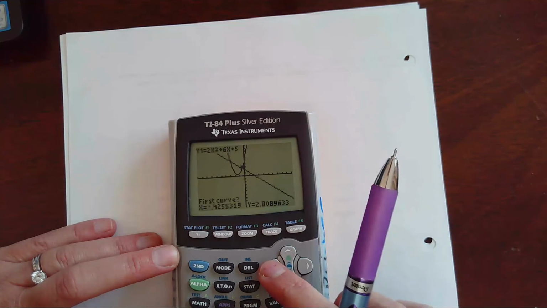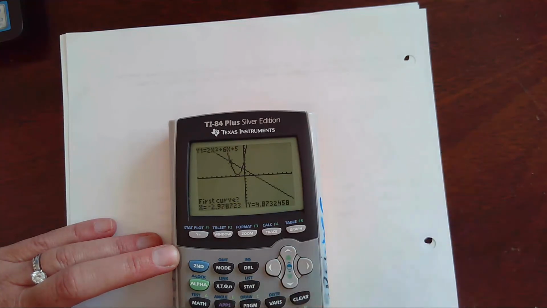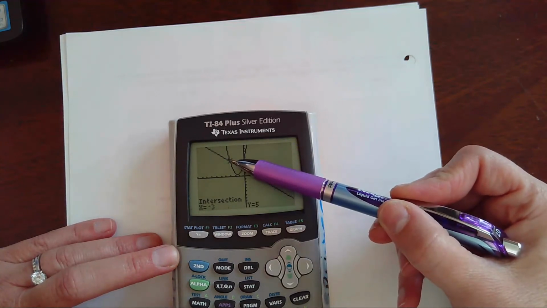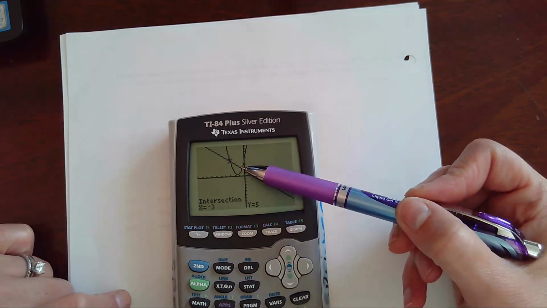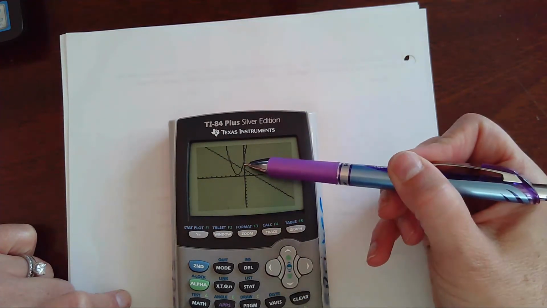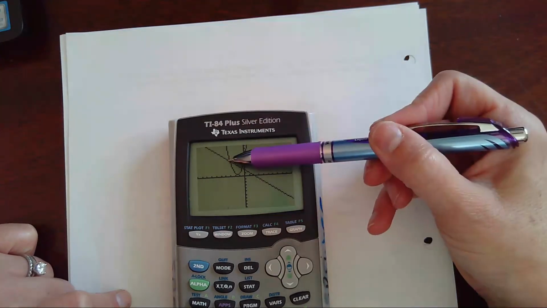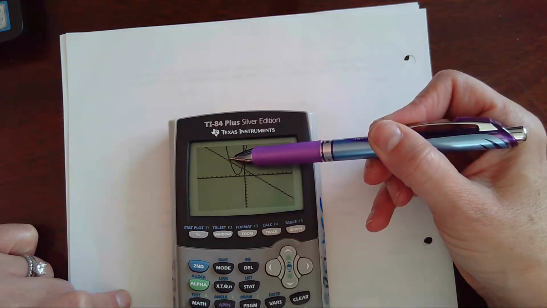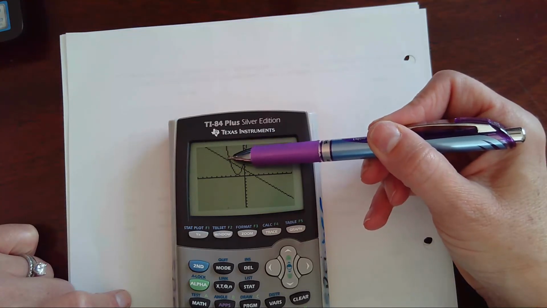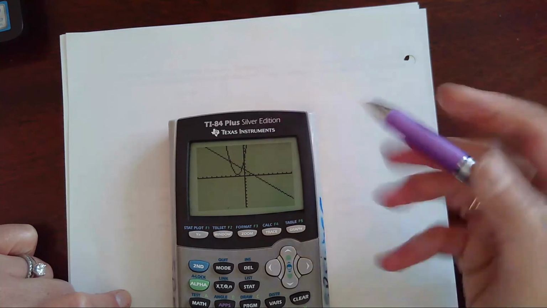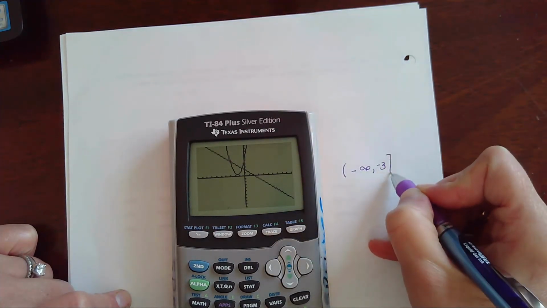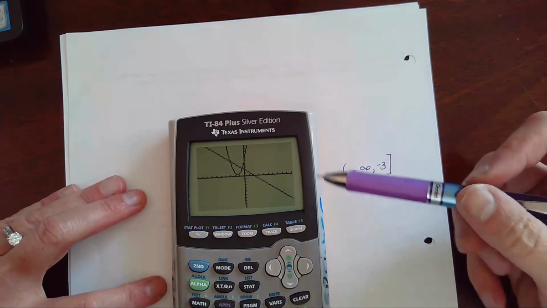And to find the other value where they're equal, you use your intersect and get it closer to the other value and then hit your enter 3 times. So you can see that they're going to be equal at -3 and at -1/2. So the quadratic is above the line right here. So these are the values to the left of -3. So that's why we got -infinity to -3, and we want to include the -3 because we want to include where they're equal.